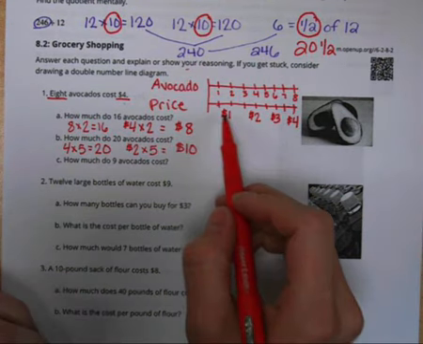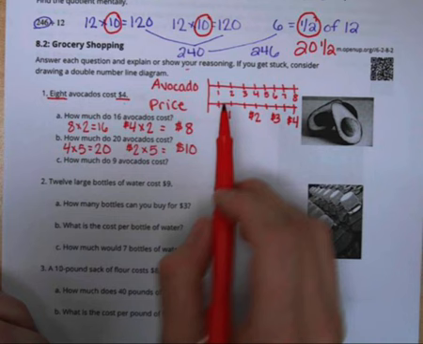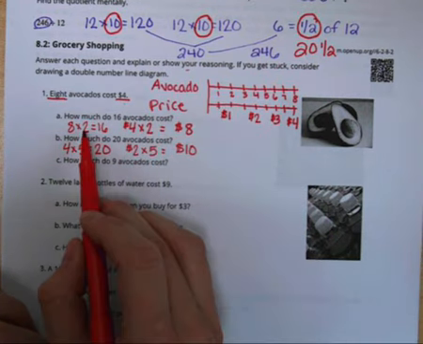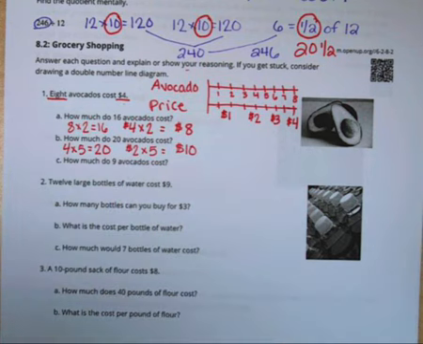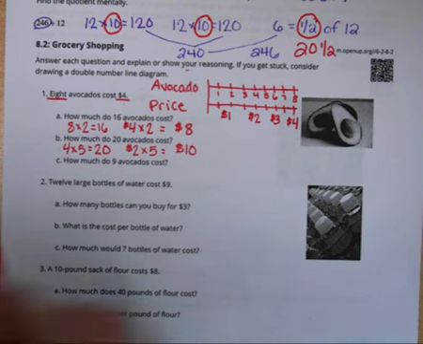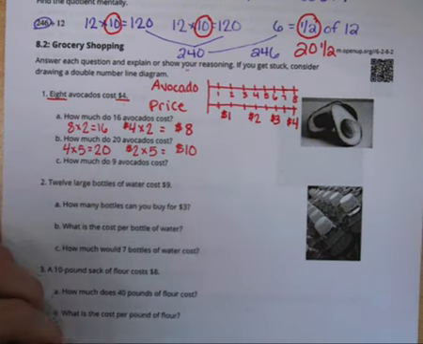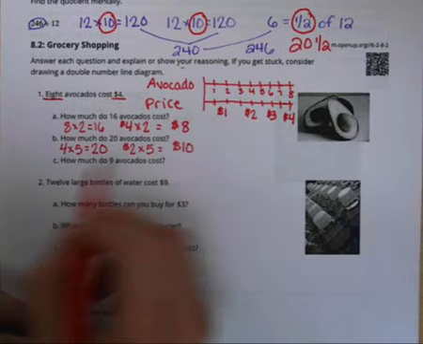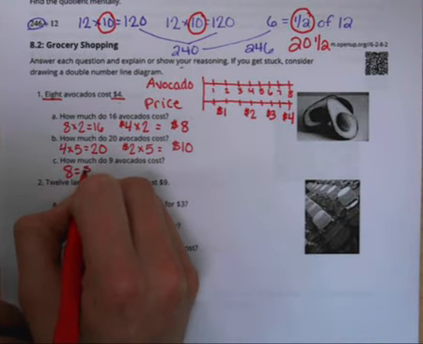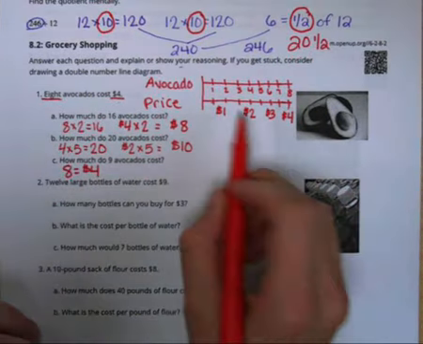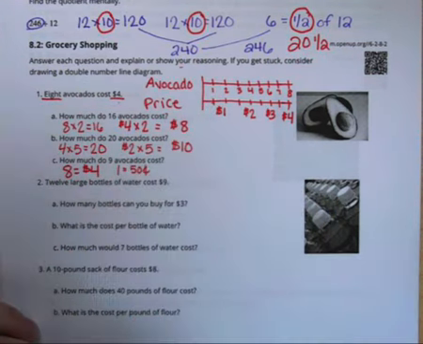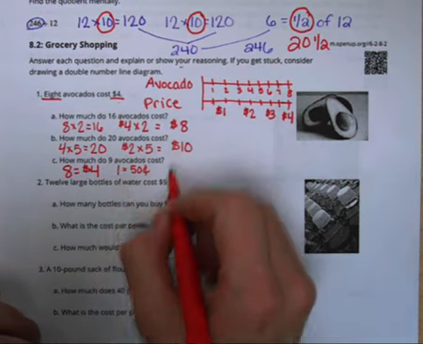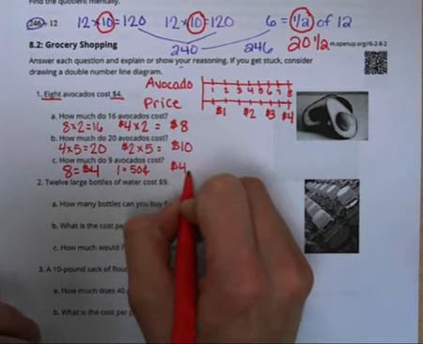I'm using information from my double number line to make it easier. Then I just doubled or multiplied by 5, or whatever type of multiplication I need to do to get to my given question. Now, how much do 9 avocados cost? Well, if we look here, we know that 8 equals $4. One avocado is 50 cents. So 8 plus 1 is 9, and our total price would be $4.50.